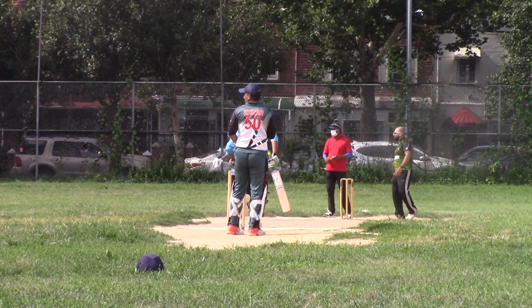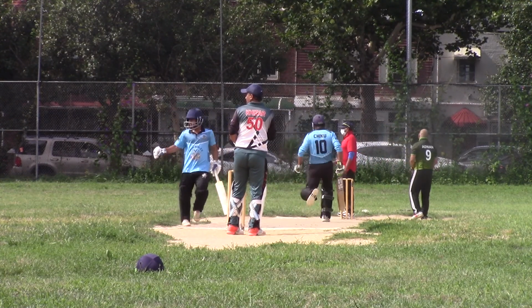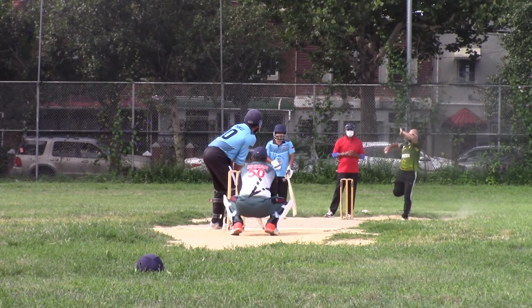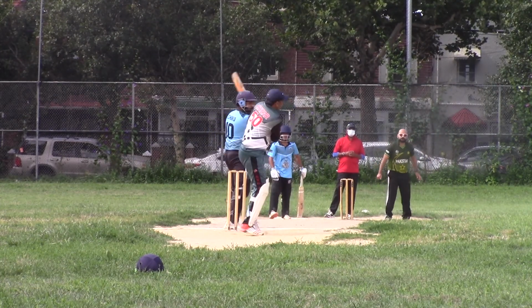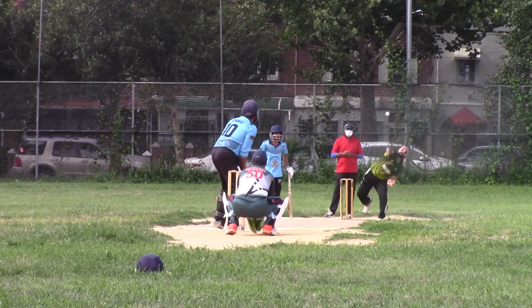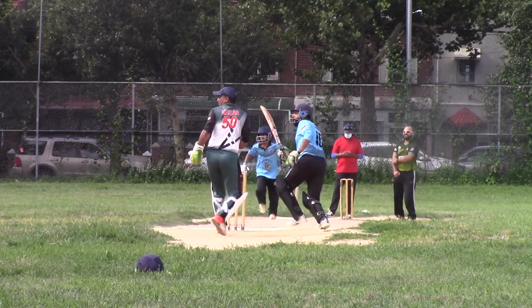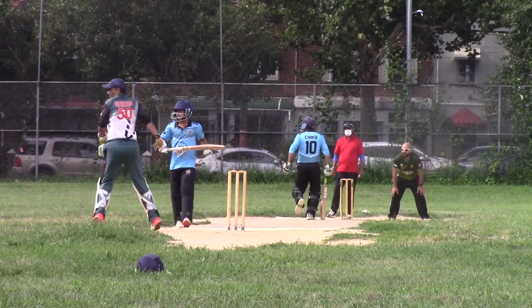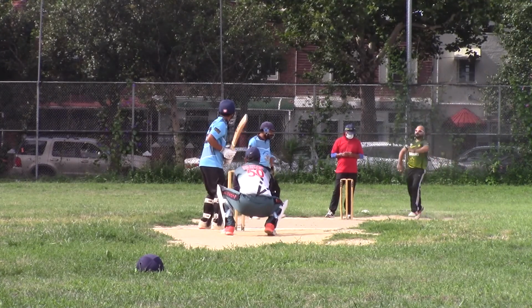Well, that was picked up by Chiku Singh. Goes down to the boundary. Misfield by the fielder in the outfield. 4 runs. No ball signal by the umpire as he bowled that one off the pitch. Chiku then gets a single.